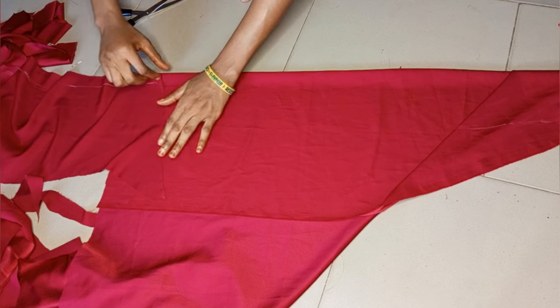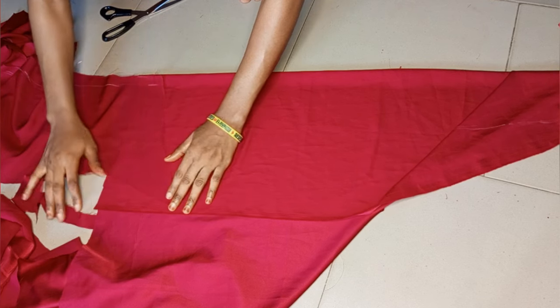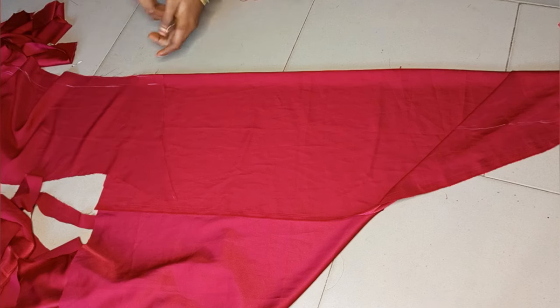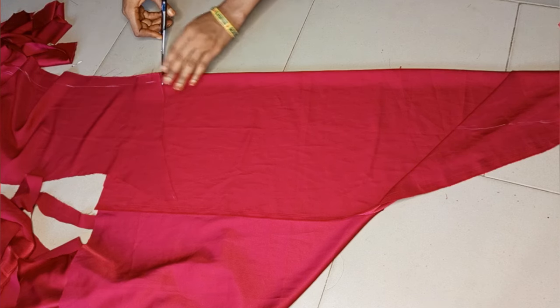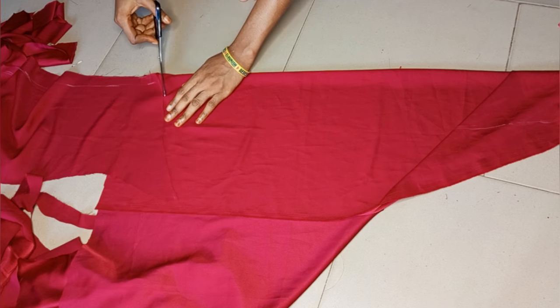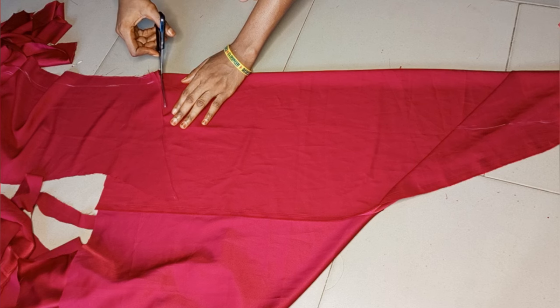For the back, facing is up to the waist point, and make sure it's on fold as well, because we have 2 pieces for the back, right? We have 2 pieces for the back. Make sure your fabric is on fold when cutting.